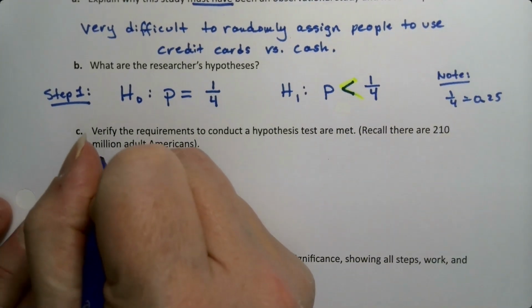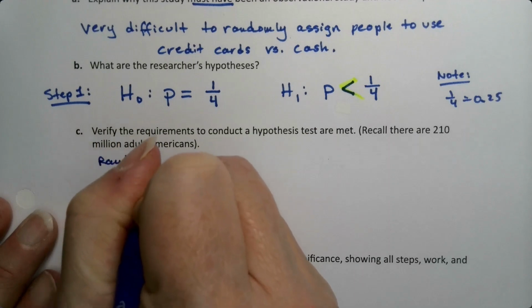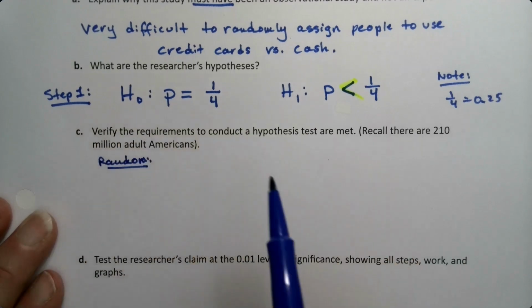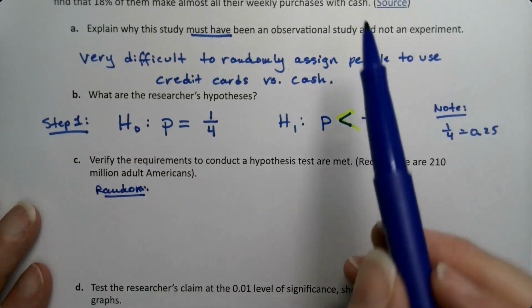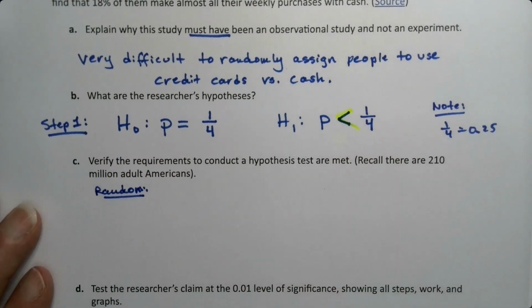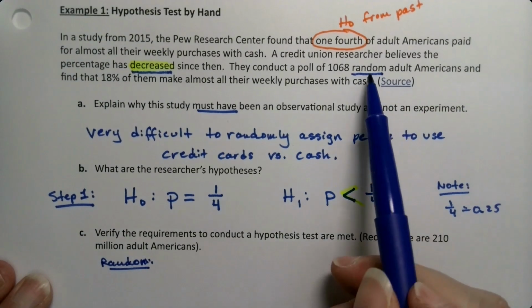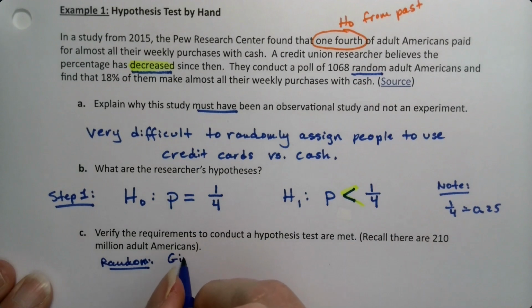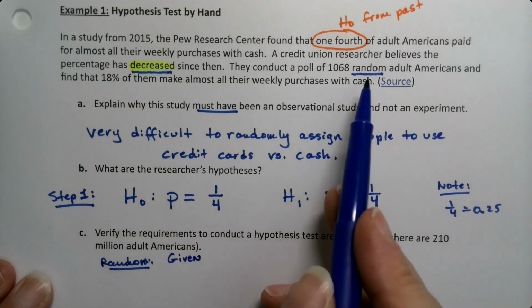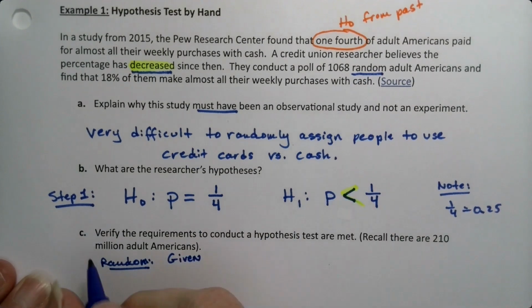So random is given. It says so somewhere in here. Random adults right there. So random, so that's given. Given means it was literally written in the problem, which it was. All right, then we need independent.